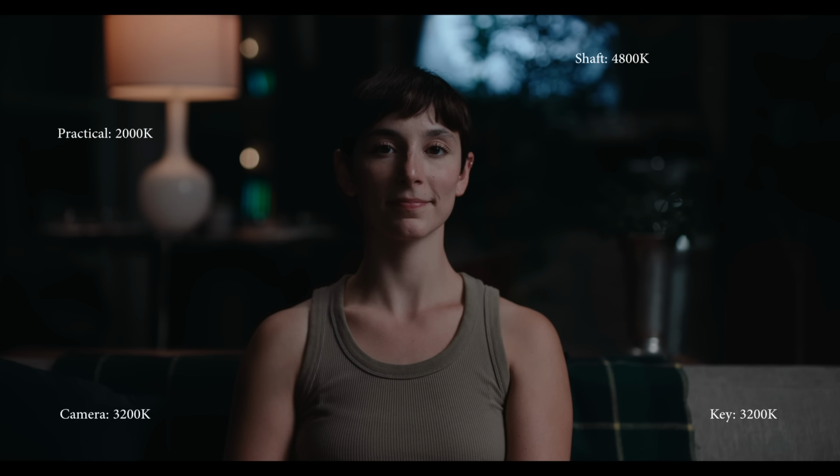For a start, you can balance your camera to the same temperature as the light that is most prominent in your scene, and then adjust the color temperature of the other lights accordingly. In this example, we balanced the camera to 3200 Kelvin, which is also what we used for our key light, while this practical lamp was set to 2000 Kelvin, and this shaft of light to 4800 Kelvin, for a bit of color contrast.